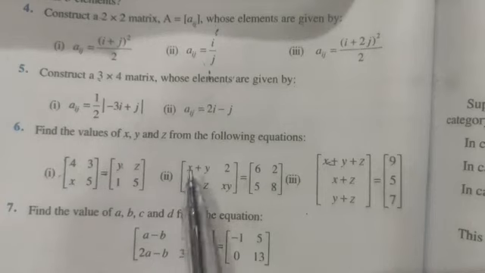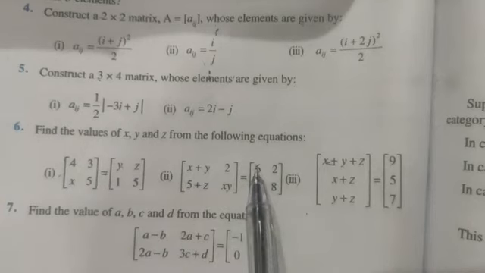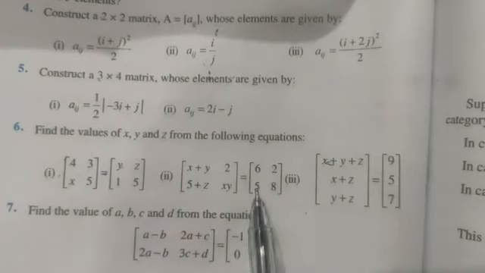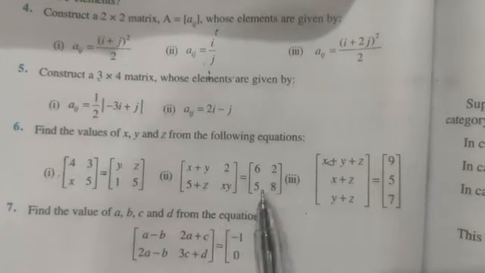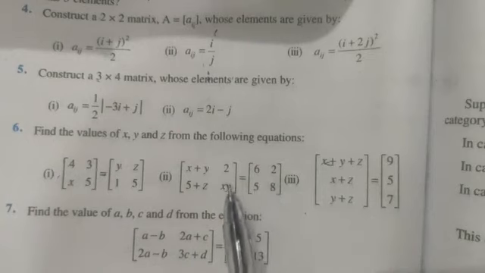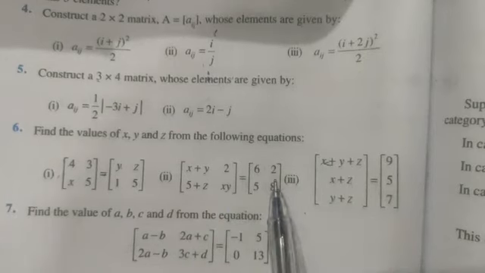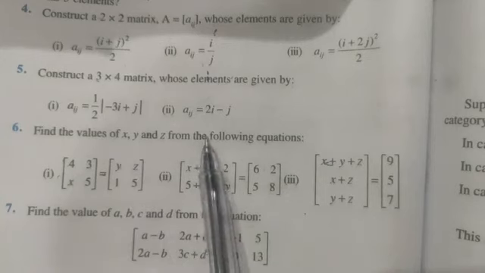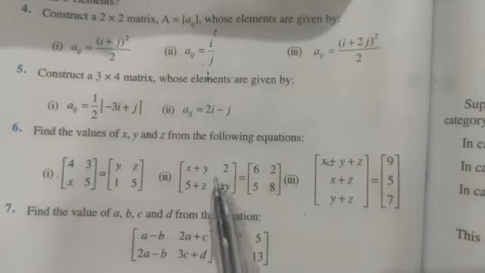Similarly in the second also, x plus y is equal to 6, 5 plus z will be equal to 5, and from this we can get the value of z. Now xy equal to 8. Now we can solve x plus y equal to 6 and xy equal to 8, and then find out the values of x and y.